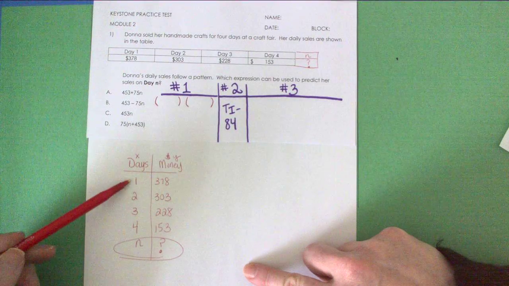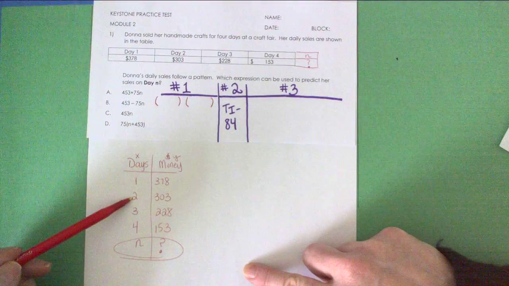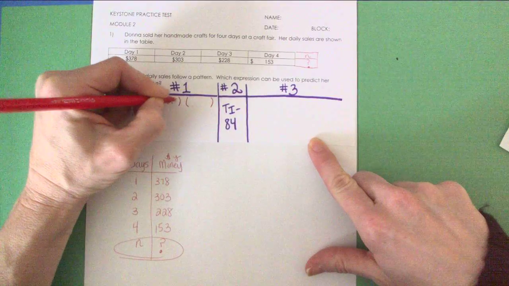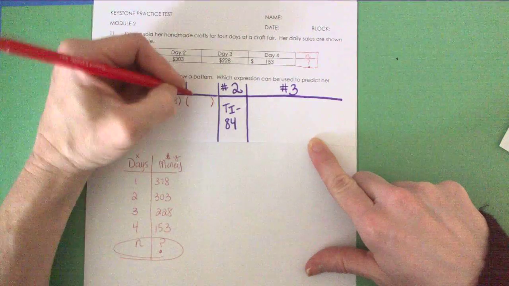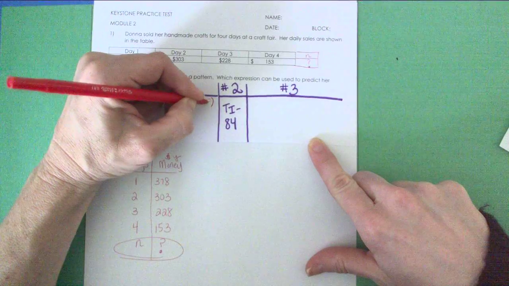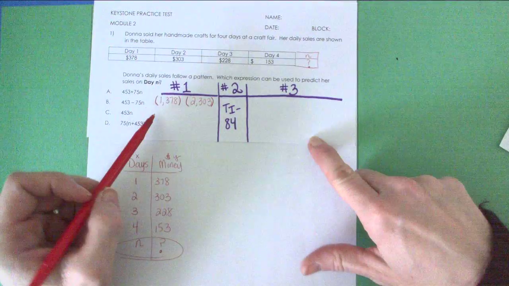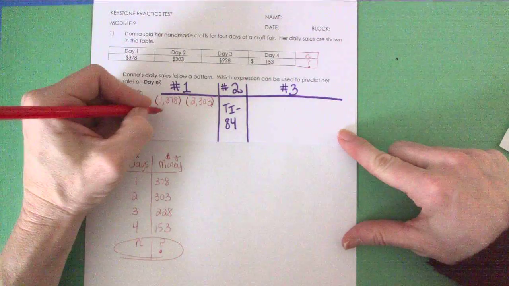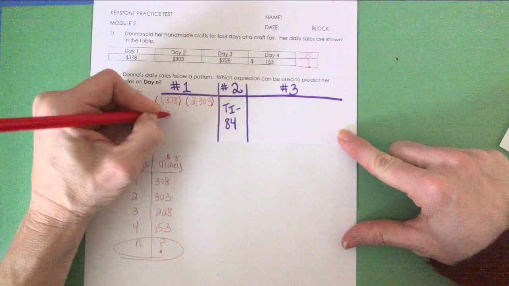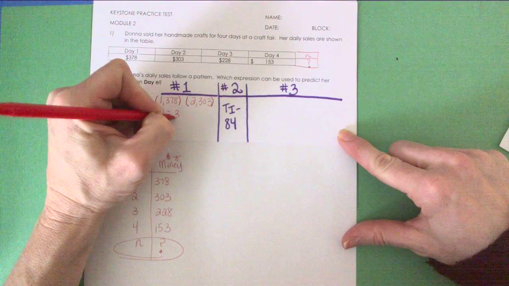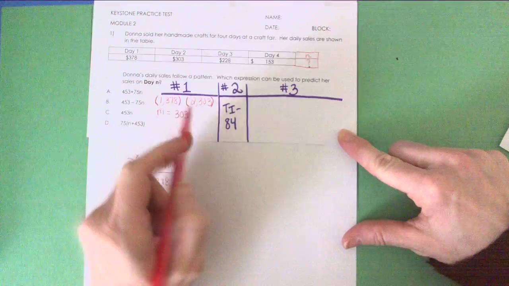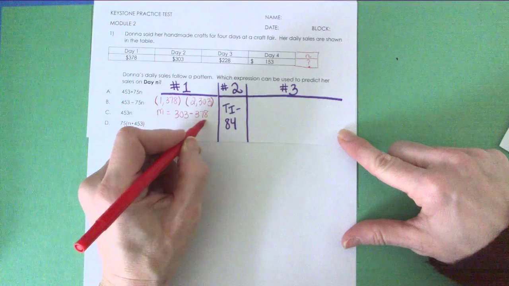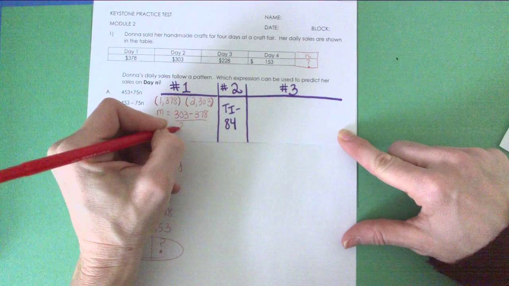And I'm going to start with just quite simply the first 2 points. So I'm going to take the point 1, comma, 378, and the second point, 2, comma, 303. And I'm going to go ahead and write the equation of the line through these 2 points. So that's going to look like this. I'm going to start with my slope, and I know to find slope, I'm going to take 303 minus 378 all over 2 minus 1.